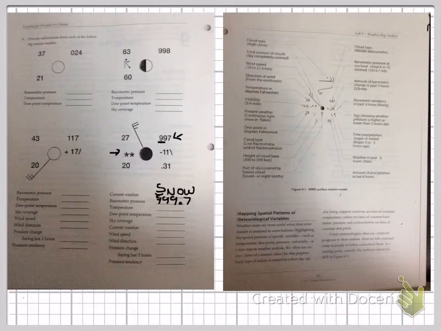Temperature is written right up here, and it's in Fahrenheit in this example, and it says 27, so it's 27 degrees Fahrenheit. Dew point is written down here, so that means it's 20 degrees Fahrenheit. Make sure you're putting in your units. Sky cover is the dot itself, and this is completely overcast. And that is what this is called. So the sky cover is completely overcast.